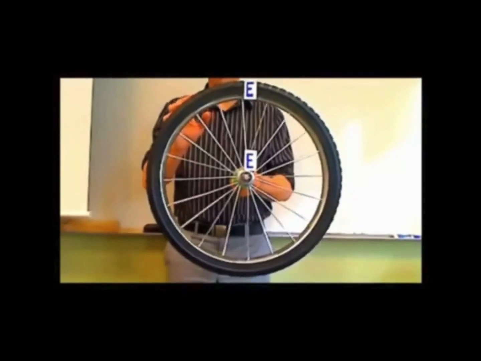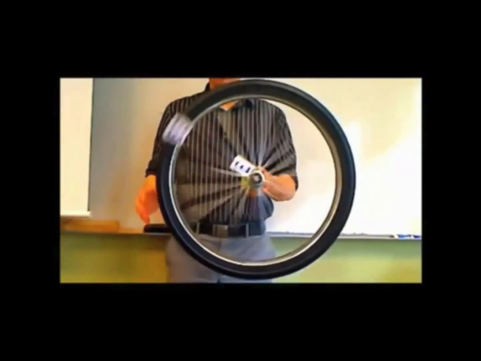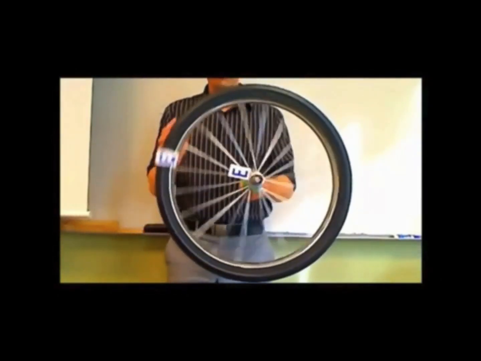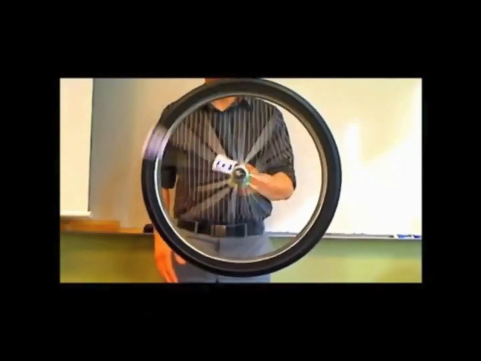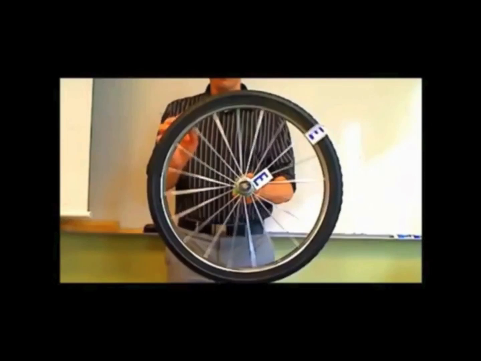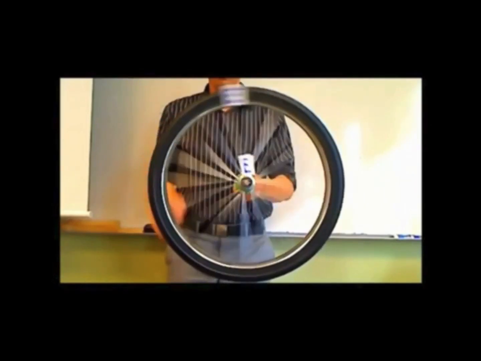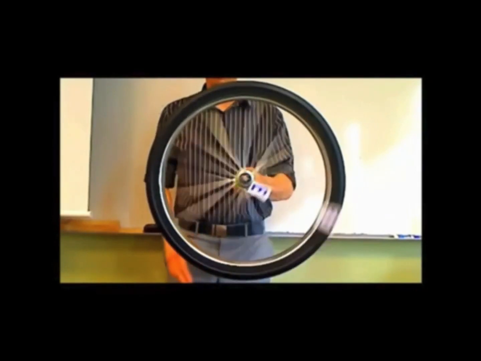On the tire, there are two letter E's that are the exact same size, but one of the E's is located at a point near the axis of rotation, whereas the other is located on the rim, a point that is farther away from the axis of rotation. What you should notice is that the E near the axis of rotation is easily recognizable as the letter E, but the E near the rim is blurred. In this video, we're going to talk about why that is.